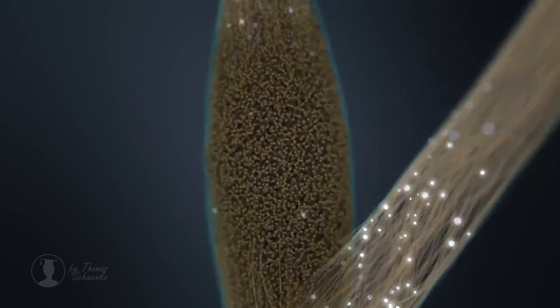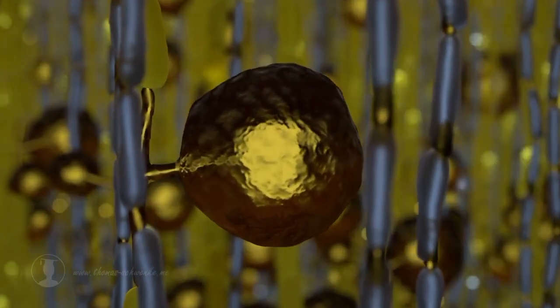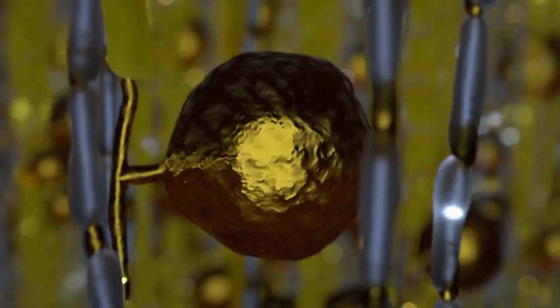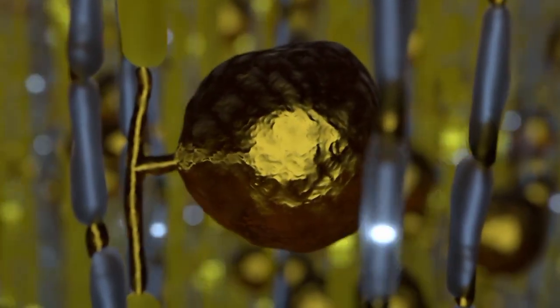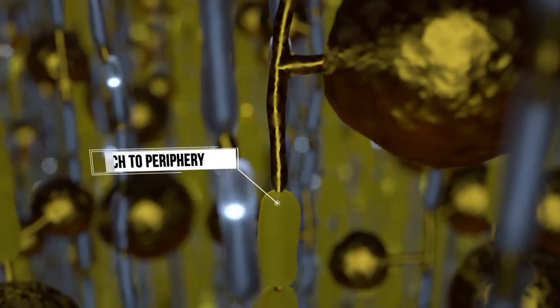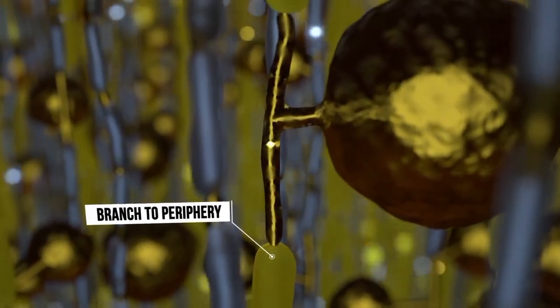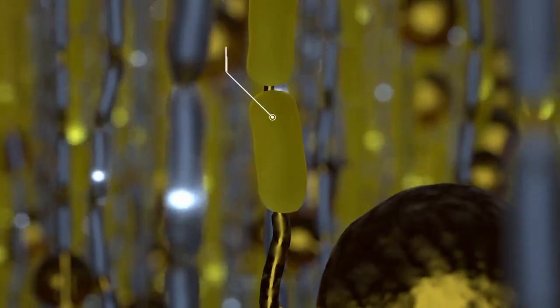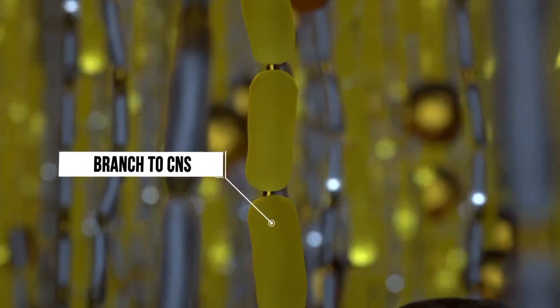The neurons in the dorsal root ganglion are pseudo-unipolar neurons, in which the axon is divided into two branches. One branch goes to the periphery, for example to the skin, and the other to the central nervous system. Impulses are transmitted from the skin to the central nervous system via the axon.